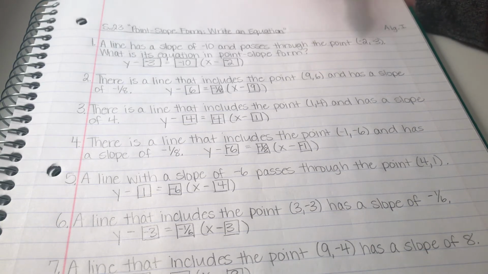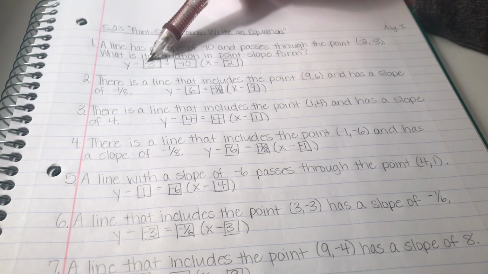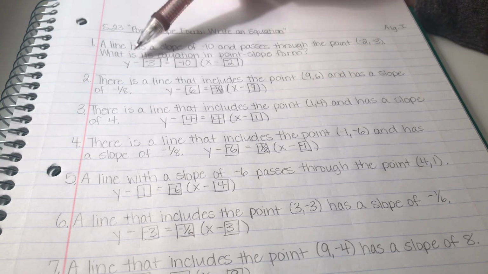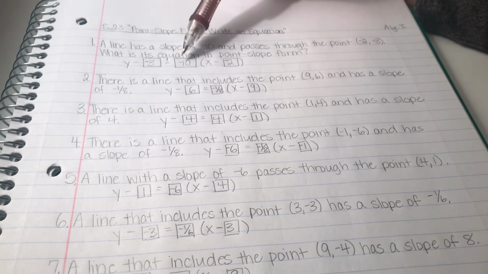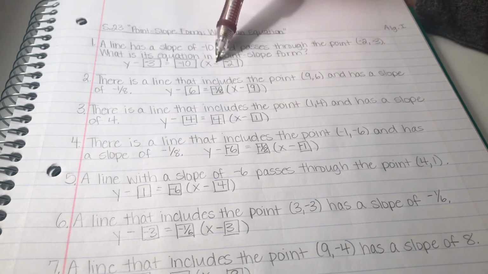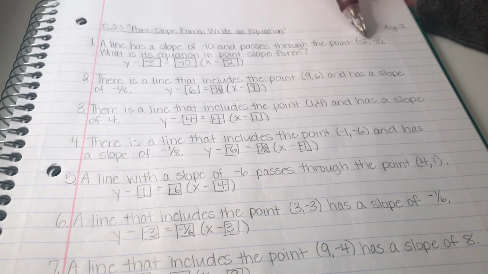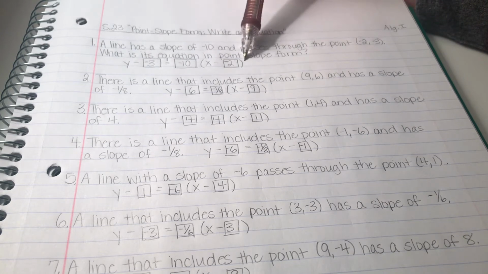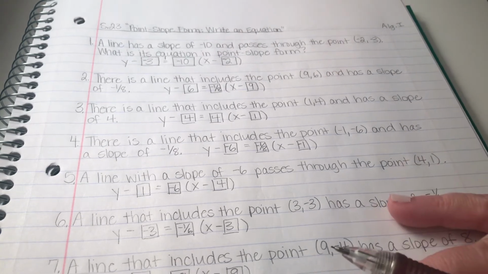However, if it's one that asks you to write it on your own and you want to combine those two negatives into a positive, you could have written y plus 3 equals -10x plus 2. But since on your homework these minus signs are already there, then you won't change the sign when it's in this format. Alright, let's look at some more examples.